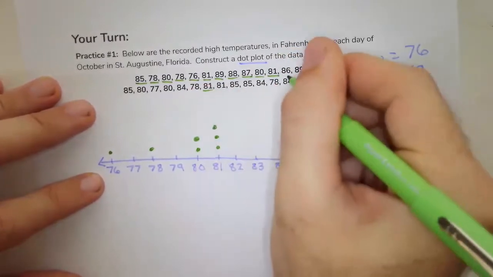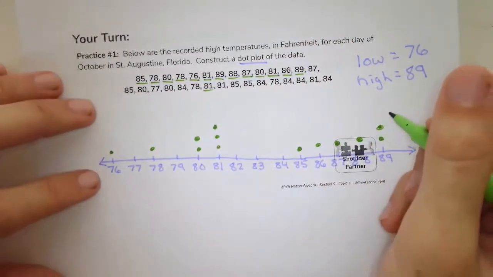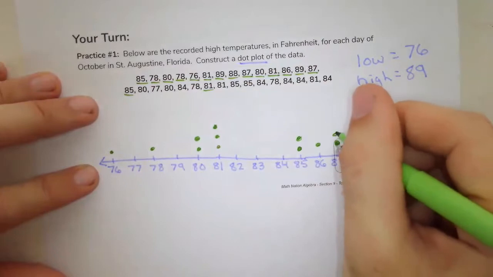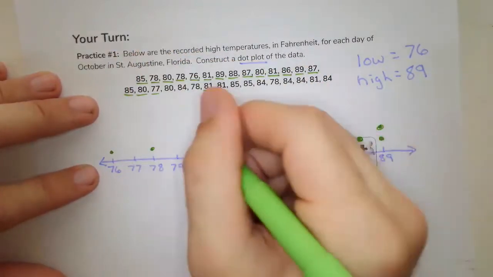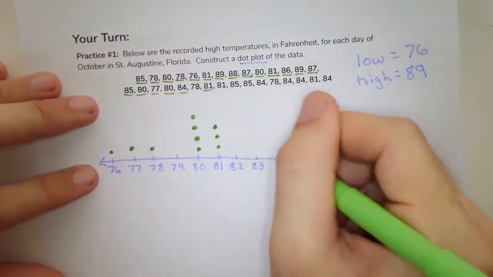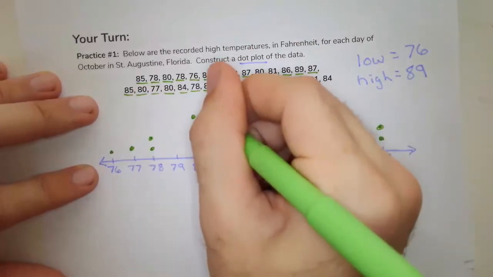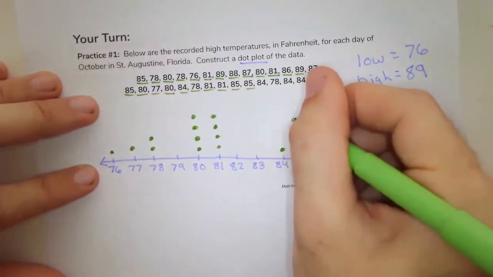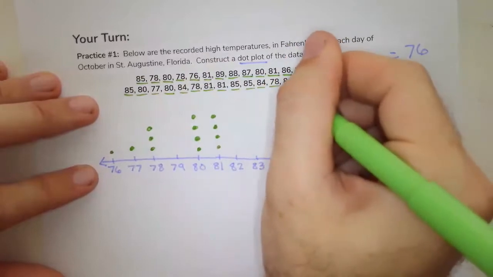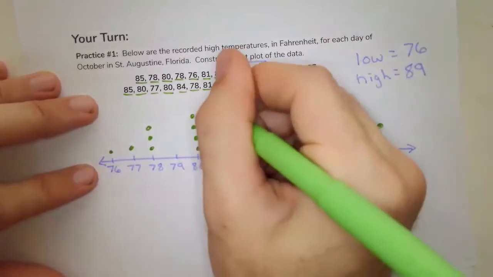Another 81. 86, 89. 87. Three 84s. 1, 2, 3, and finally an 81.